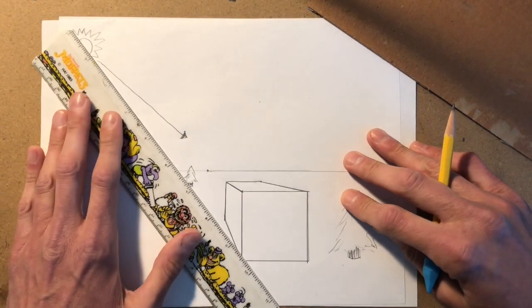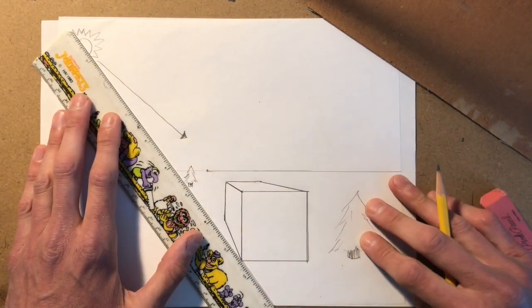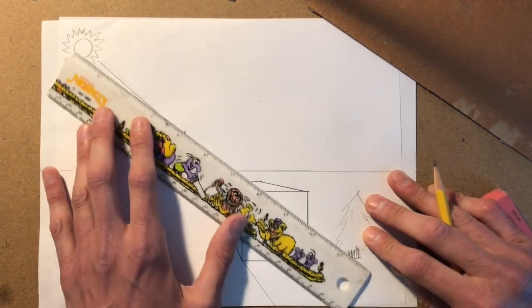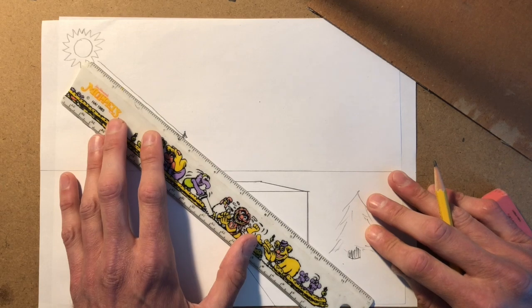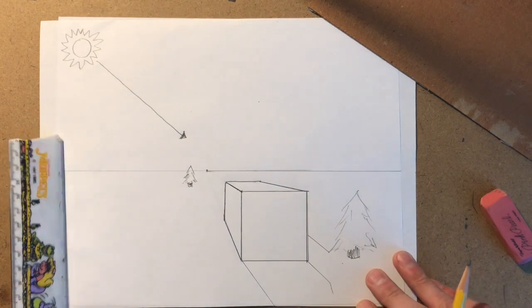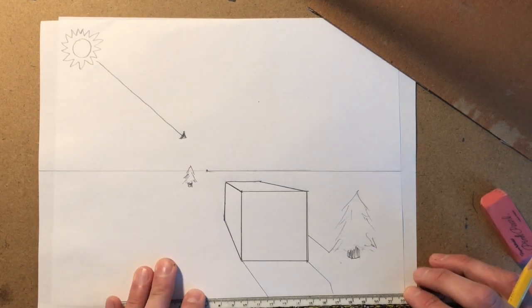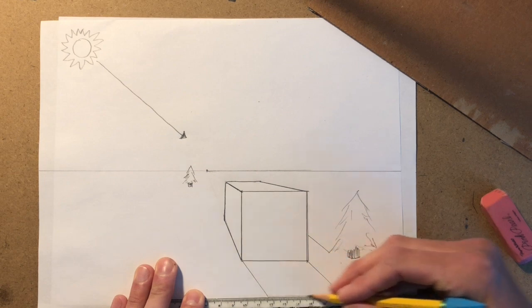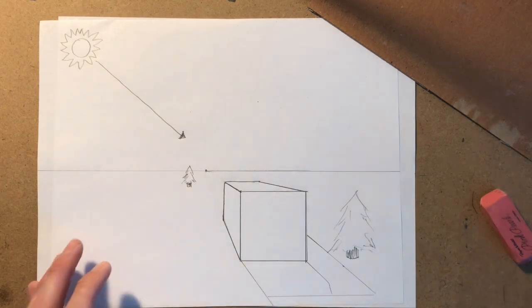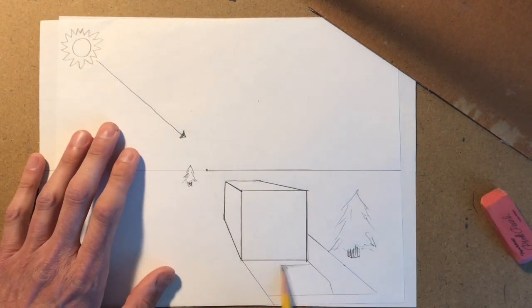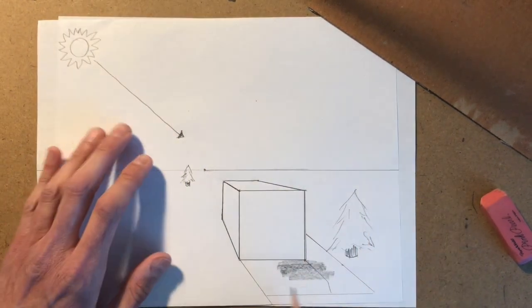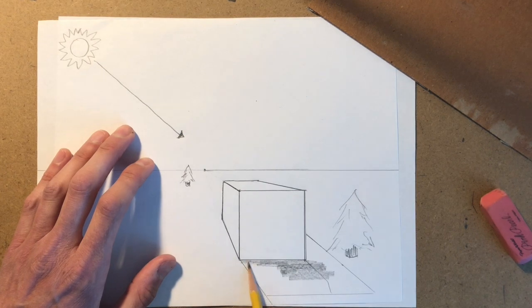So if we use that light source angle, you can even use a ruler for this. It helps me map out what my shadows could be doing. This is not perfect. I'm not trying to make it perfect shadow, just trying to illustrate the idea of how shadows work in a picture. So I'll connect these lines like that. And then carefully use the side of my pencil. If you use just the side of your lead, you can create a shaded area a little bit faster.